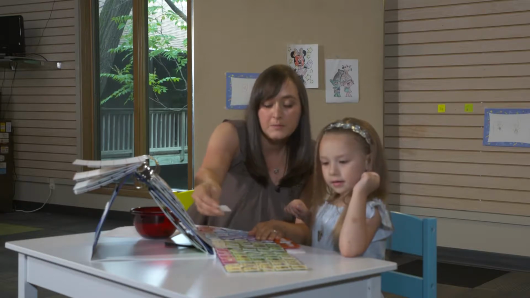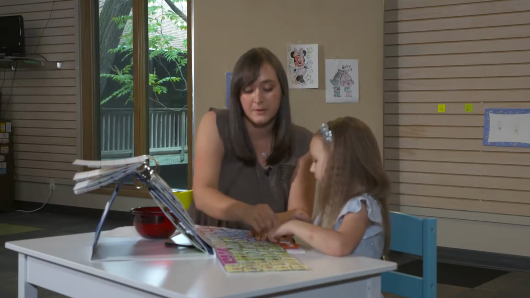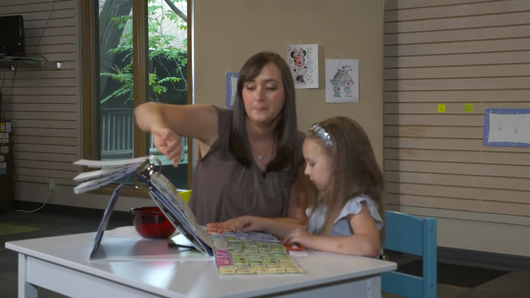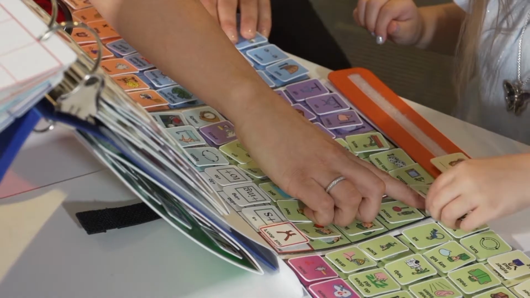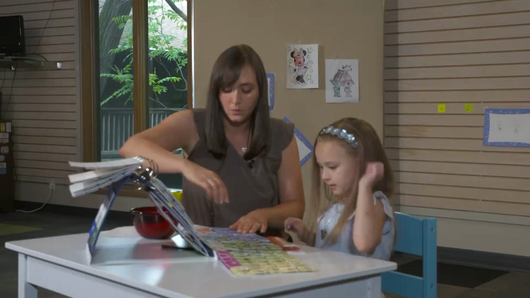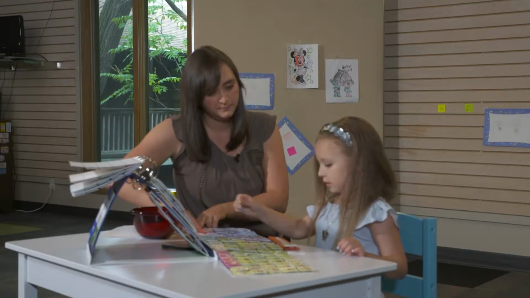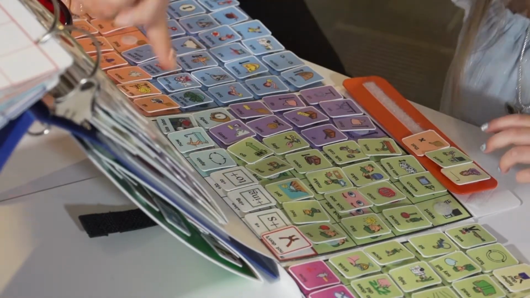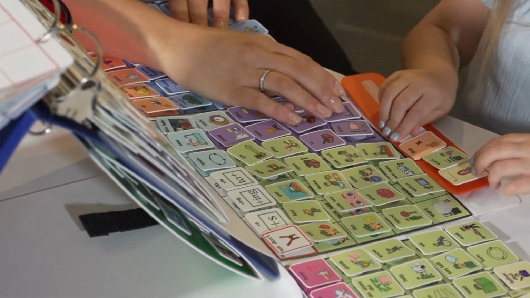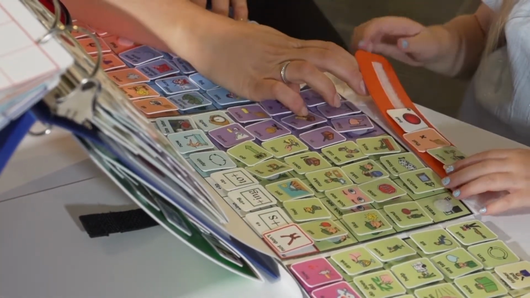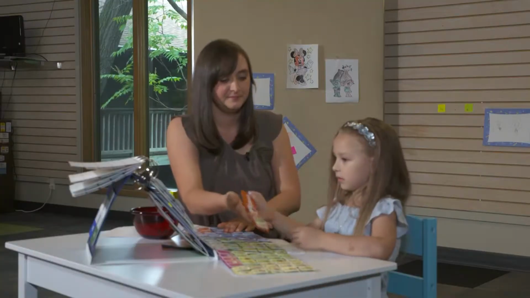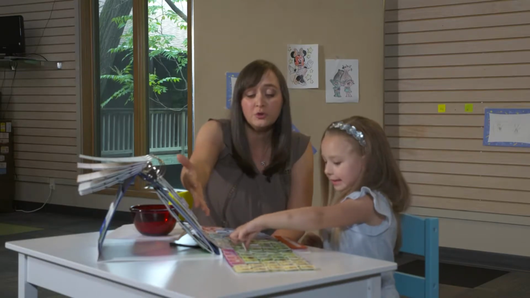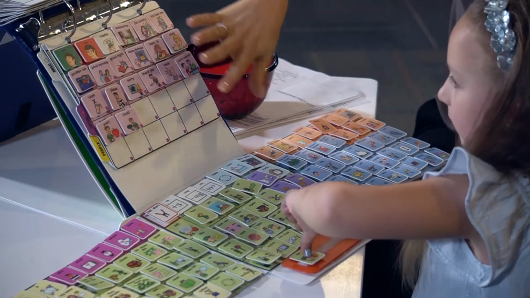Or she may request for a certain item on her sensory page. Maybe she specifically wants a ball. So she might say, I want that ball.